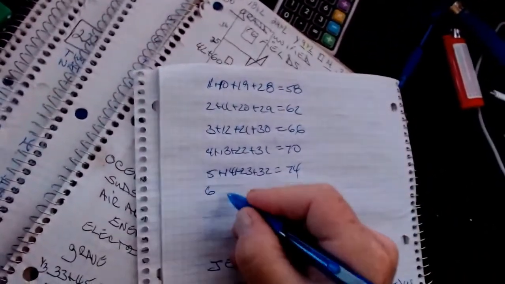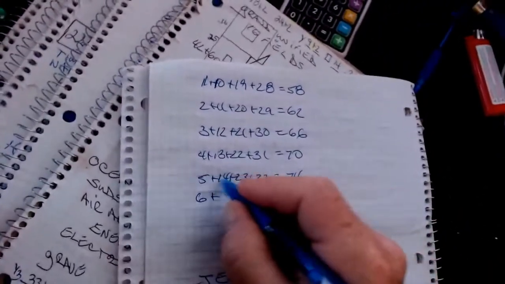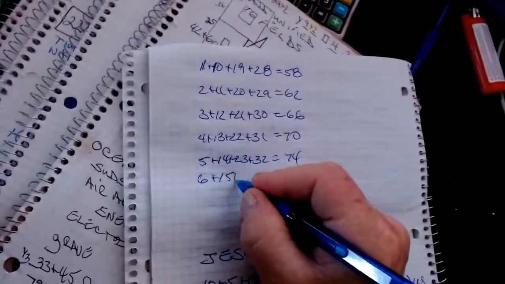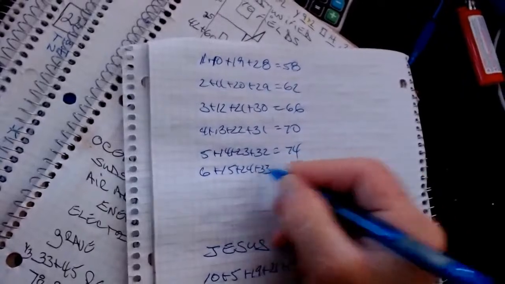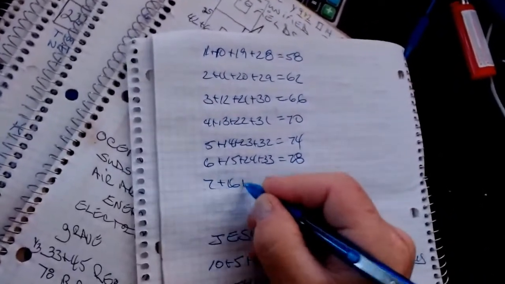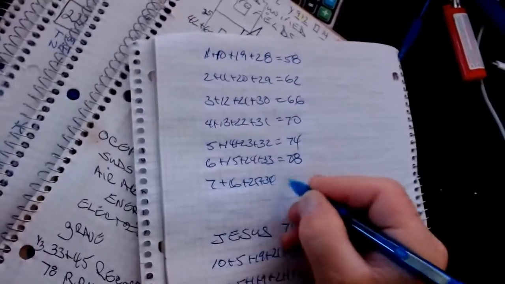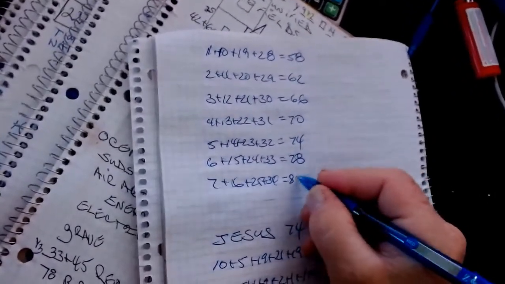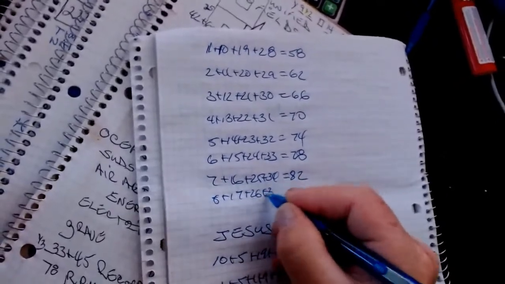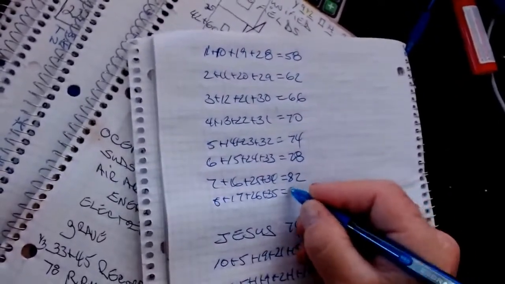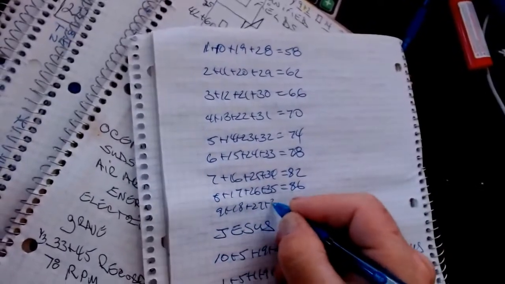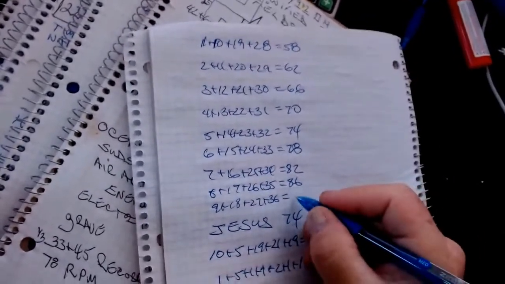So we go here. So now we go 6. See, we just got 74 over here in the 5th position, the house of 5, right? 6, 15, and 24, and 33 equals 78. 7 and 16 and 25 and 34 equals 82. 8 and 17 and 26 and 35 equal 86. And 9 and 18 and 27 and 36 equals 90.